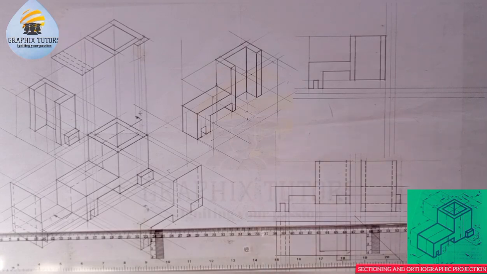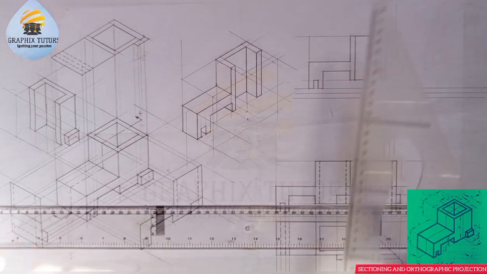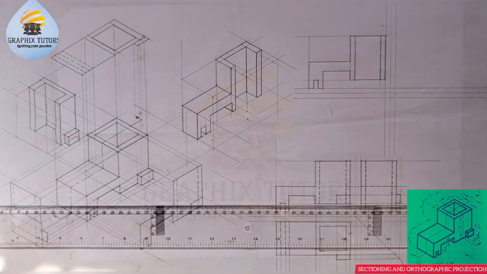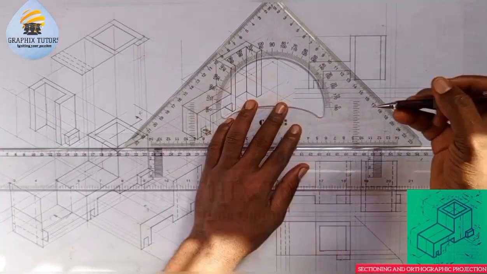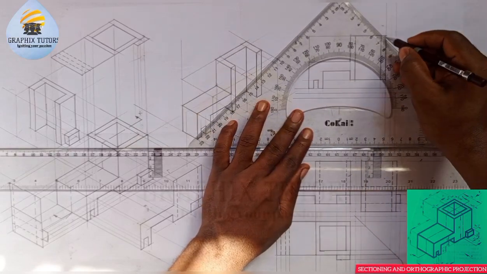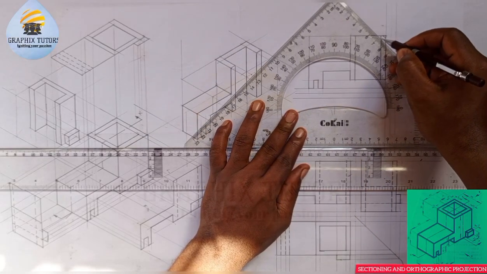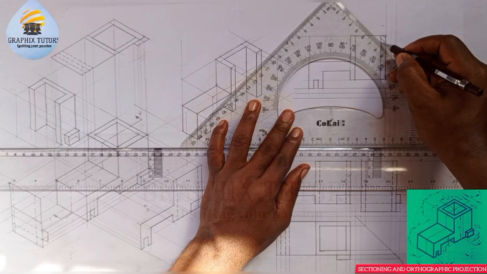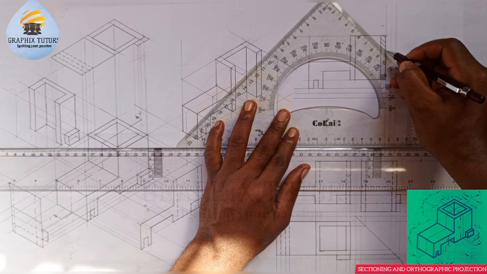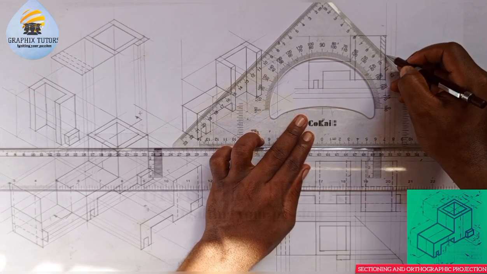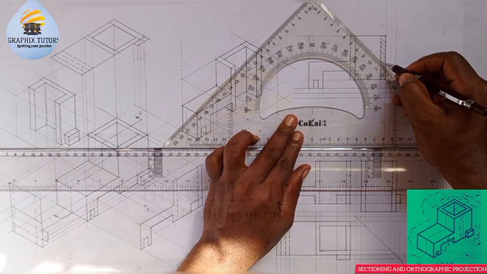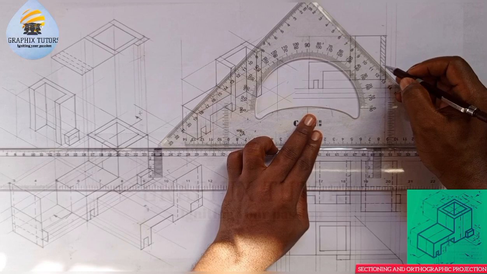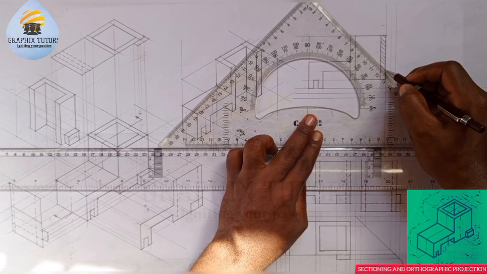So in doing that, I will now use my 45-degree set square to show what is the section part. I'll now section it using your 45-degree what? Set square. So all these points here, I will section it. Where I will not section is where it's empty.